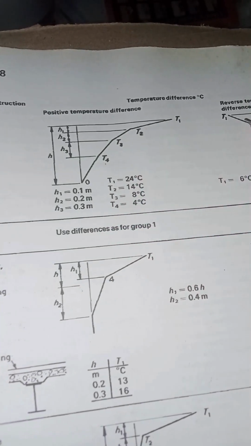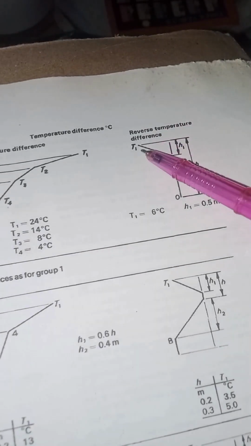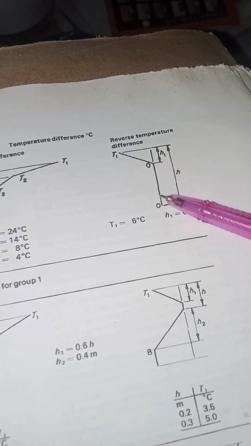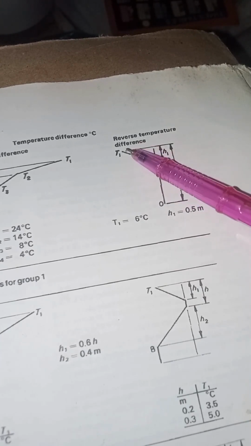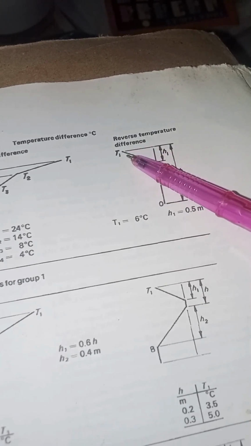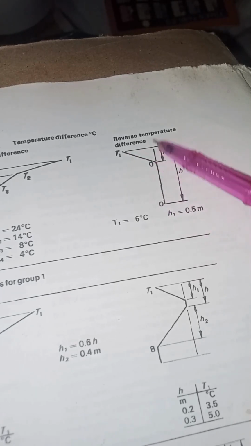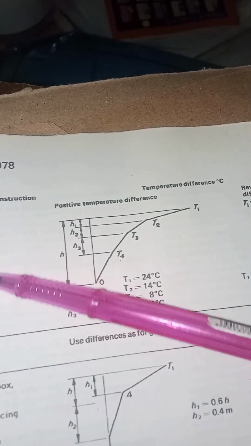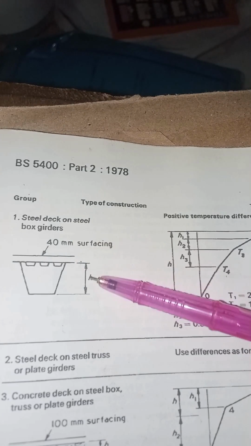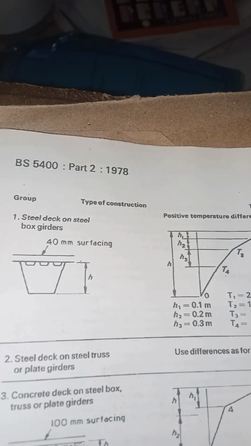Now you can as well see the reverse temperature on this other side. The reverse temperature is a negative temperature. You can see we have T1 here. You can see that the value for temperature at the top is much higher compared to every other part of the structure. Now our H here represents the overall thickness of the structure. Okay, now this is for group 1. Let's say group 2 structure.